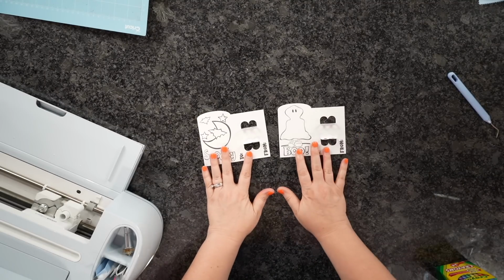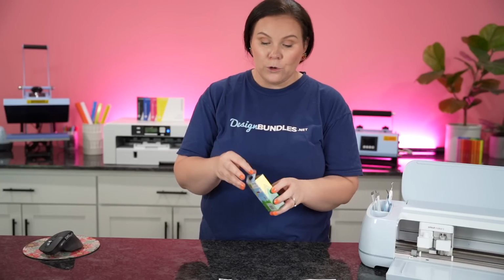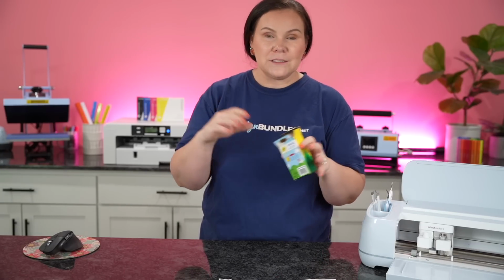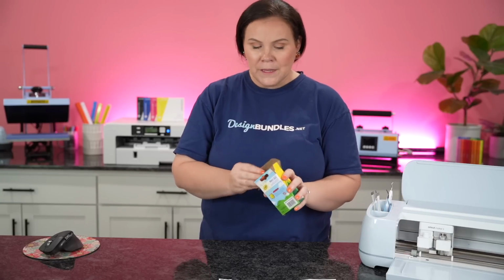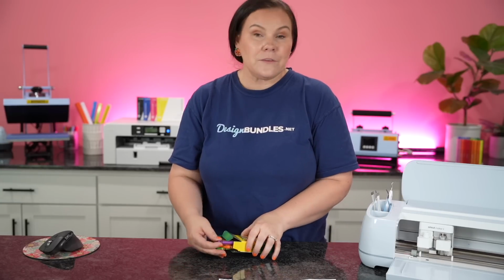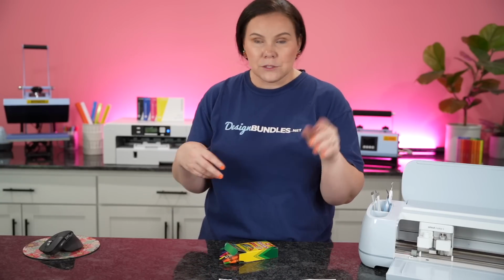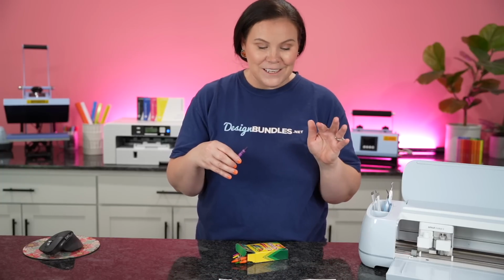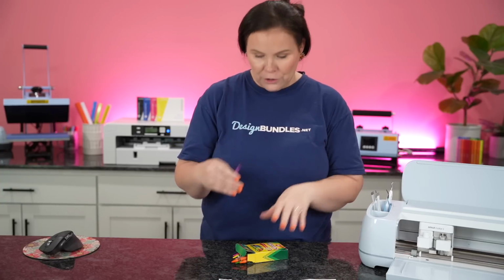And so whenever you're inside of Cricut Design Space, you don't want to resize these because they're already sized for you to fit those crayons. So definitely don't play around with those sizes. You just want to leave them alone. Now, if you were going to change them so you could put ink pens or something different, you could definitely do that, but just make sure that you keep in mind that these are already ready for you.